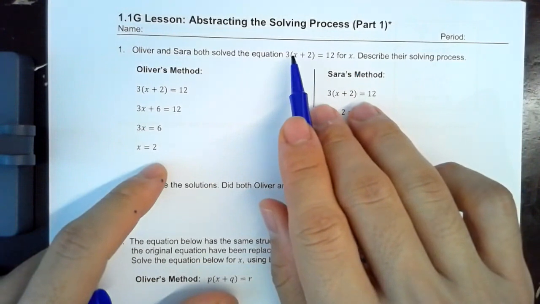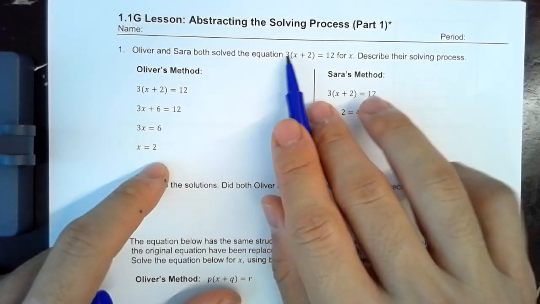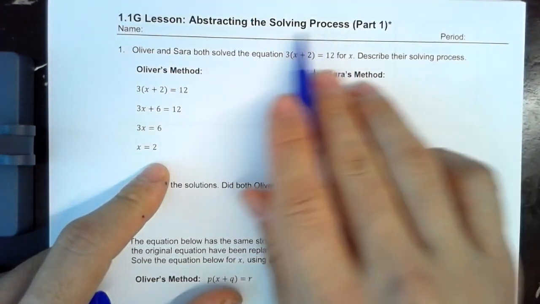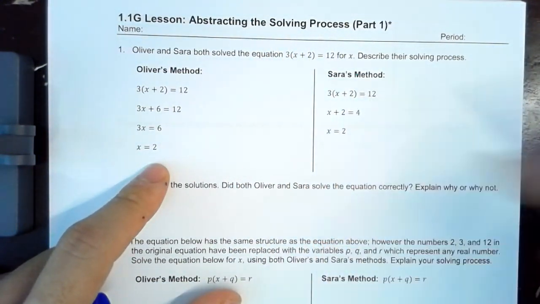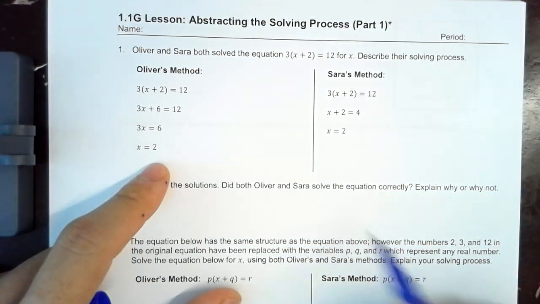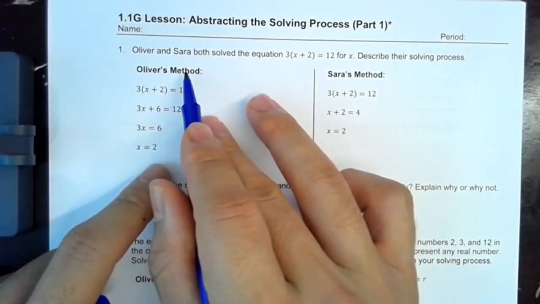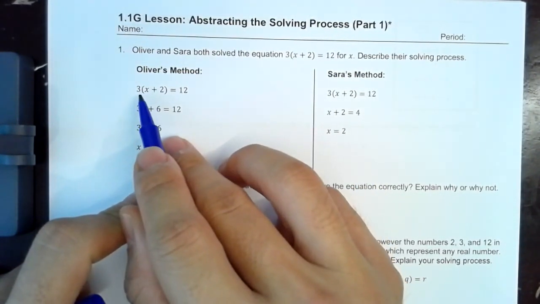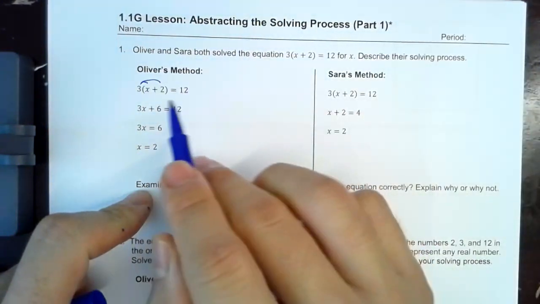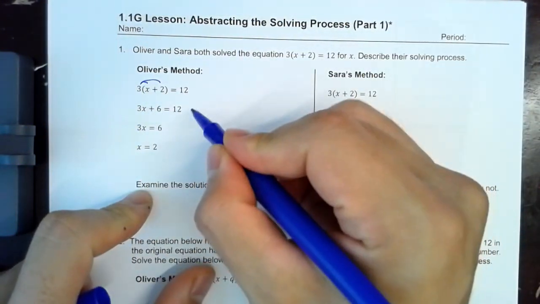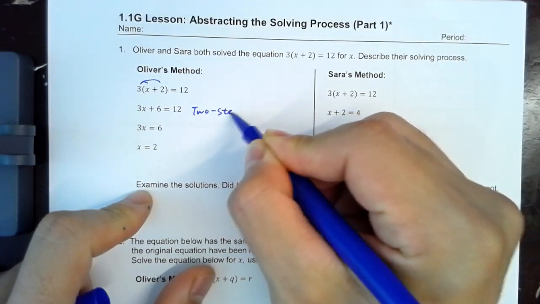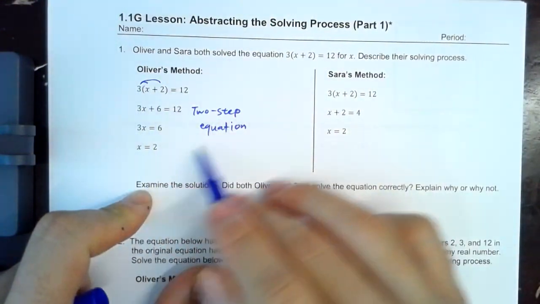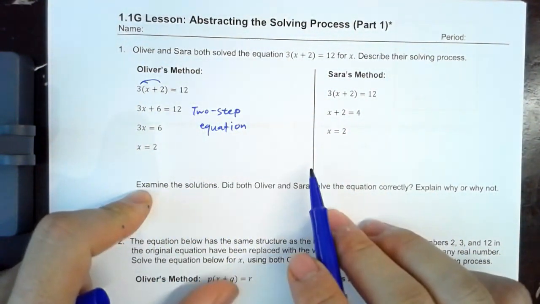So let's take a look at an example where we have 3 times the group, x plus 2 equals 12. As stated in class already, there are at least two obvious ways to do it. Let's take a look at Oliver's method. You can see how Oliver distributes the 3 to each term, and then creates a two-step equation and solves. I think a lot of us would probably prefer Oliver's method.